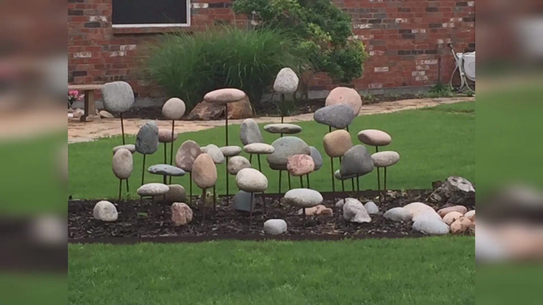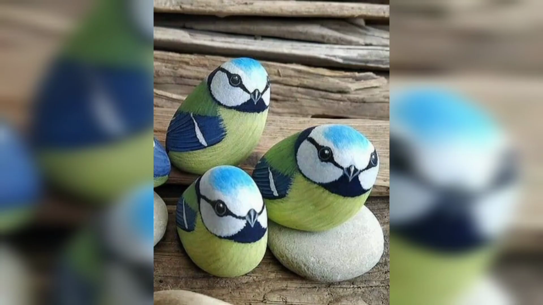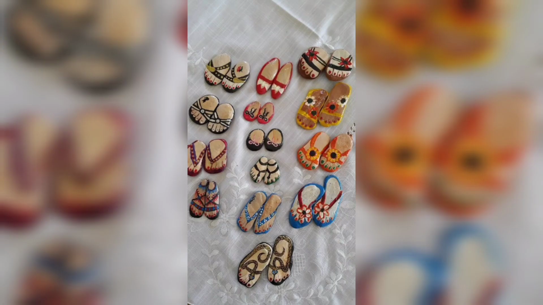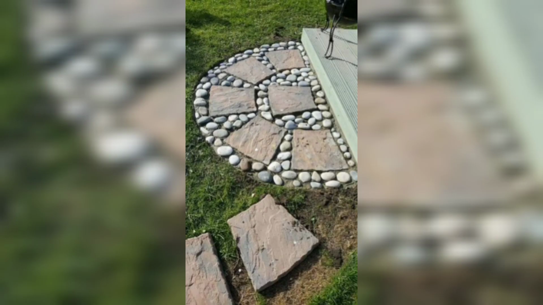You are watching the different stones, rocks decorated in garden. You are watching the sparrows painted on rocks. You are watching different size and different designs sandals making on the rocks, river rocks. You are watching garden decoration.